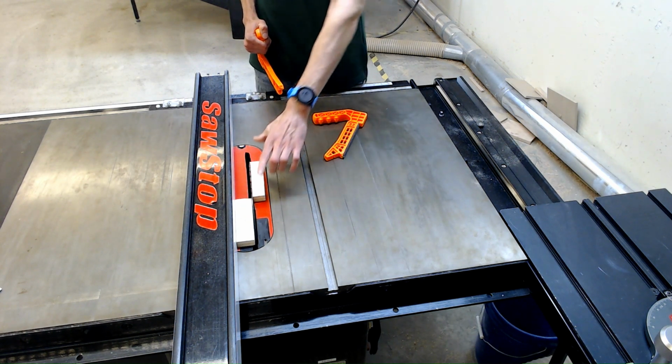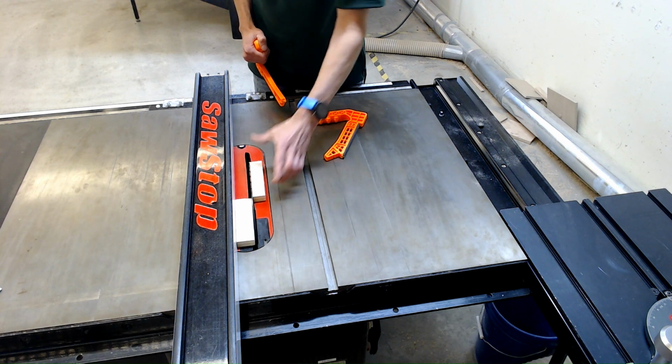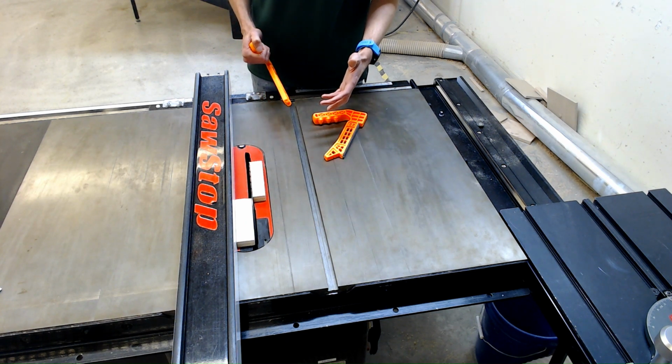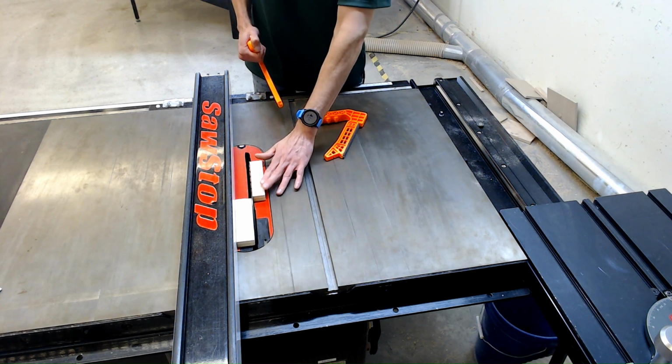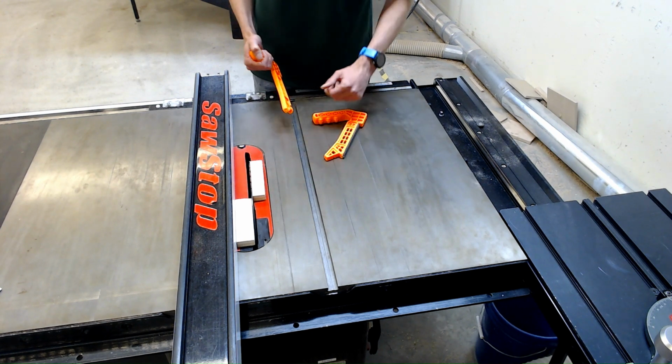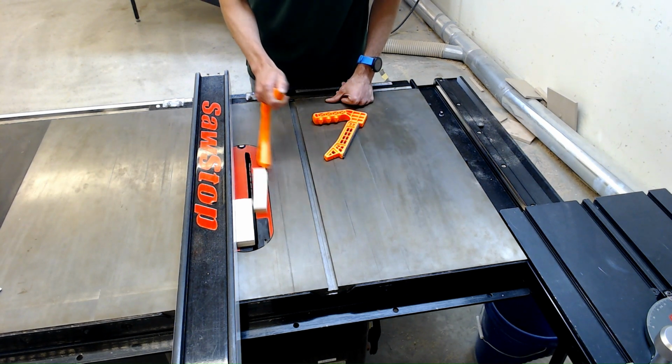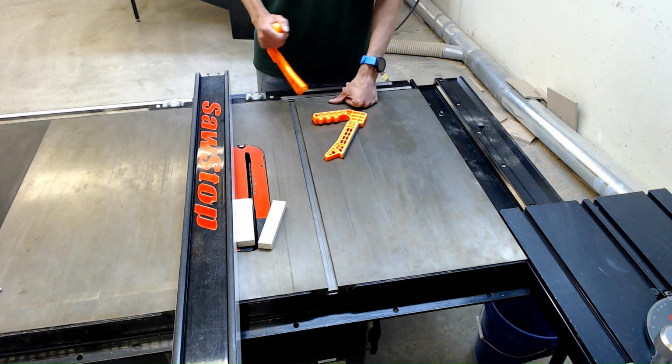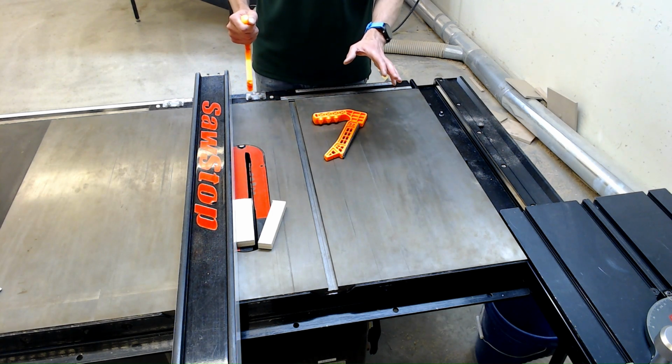I often see students go to grab a small piece of material like this. That's probably the most dangerous thing you can do in the lab. So never try to reach and grab anything from near the saw. If you want to move it, you can use your push stick and just push it out of the way, or you can just wait till the saw spins down. Either of those are very safe.